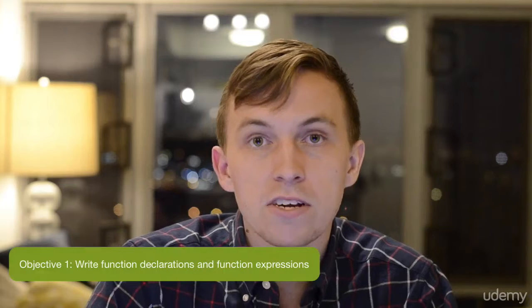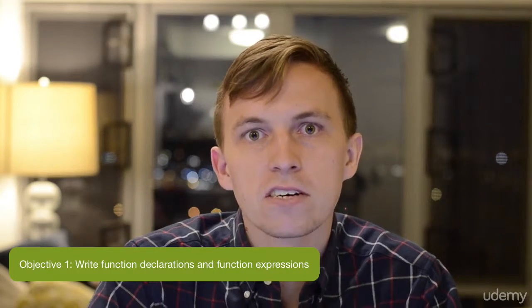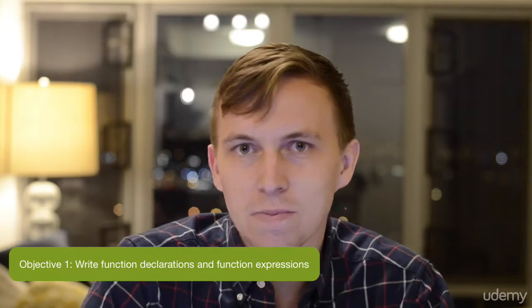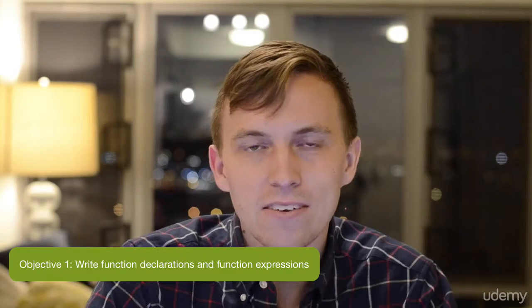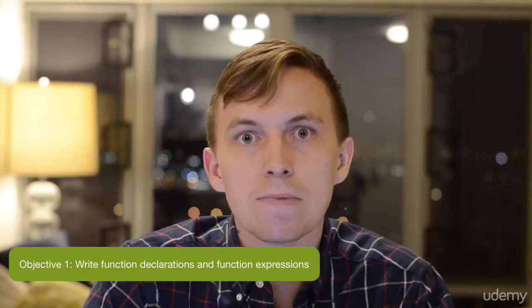So we have three main objectives in this unit. The first is for you to write function declarations and function expressions. And don't worry, I'll explain in quite a bit of detail what those are and how they're similar and how they're different. So two ways of writing functions. I want you to be able to write both of them.